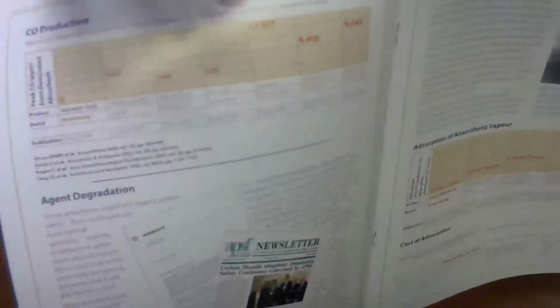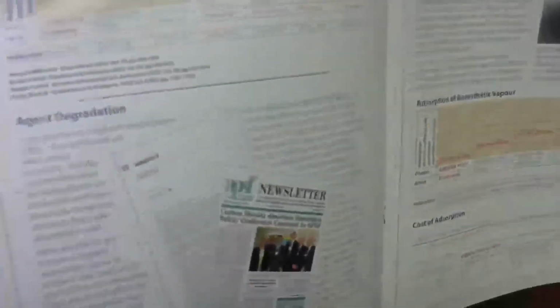This was the one we did earlier. It says CO2 production, and that Medisorb is the industry leader. When it dries out, it has the potential of producing up to 13,000 parts per million of carbon monoxide. Once again, you'd ask your clinicians, what percentage of carbon monoxide do you like delivering? Of course, they would say none.